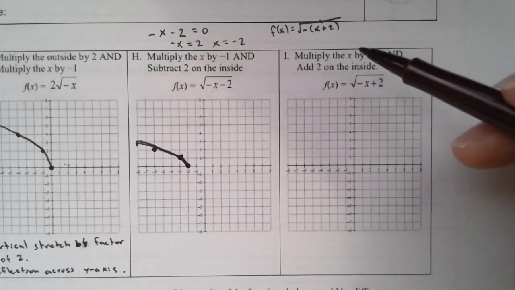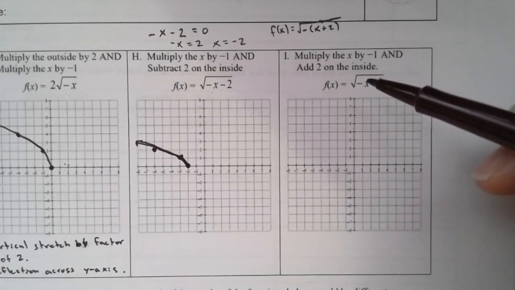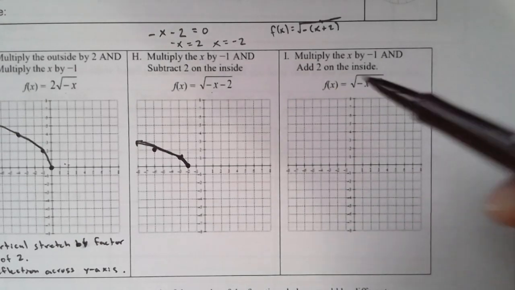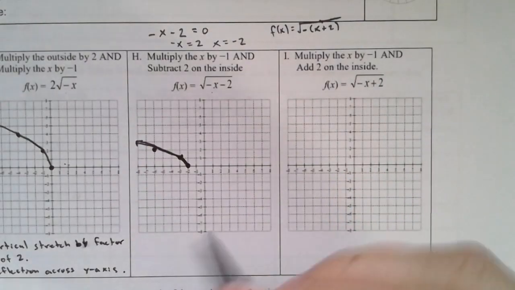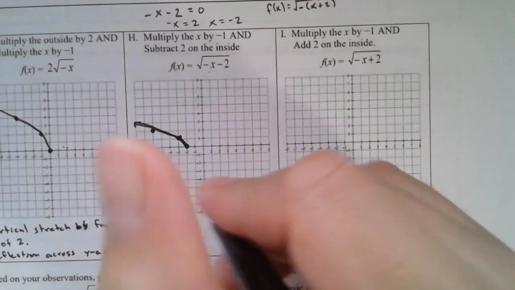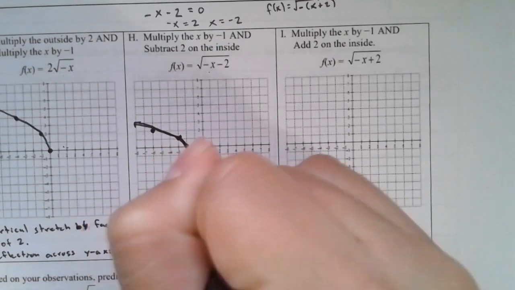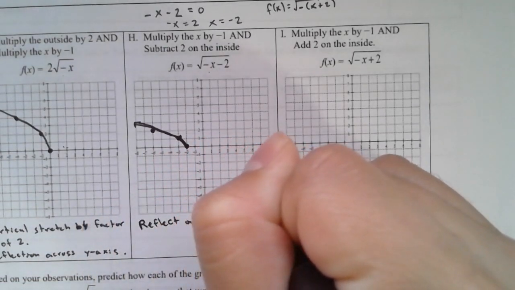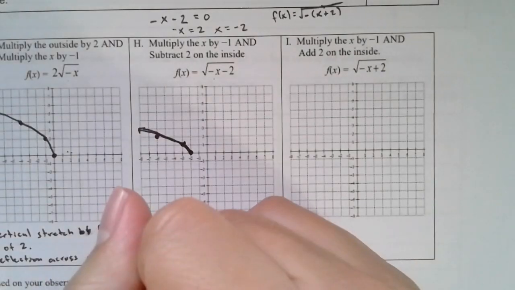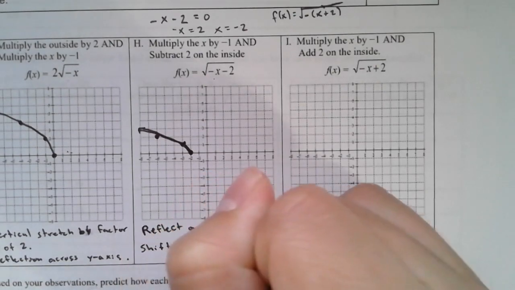Okay, now let's take this one. It says multiply the x by negative 1 and add 2 on the inside. Oh sorry, I forgot to write the description here. So reflect over the y-axis, and then shift left 2 units.